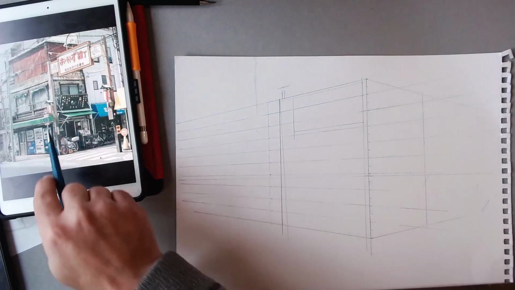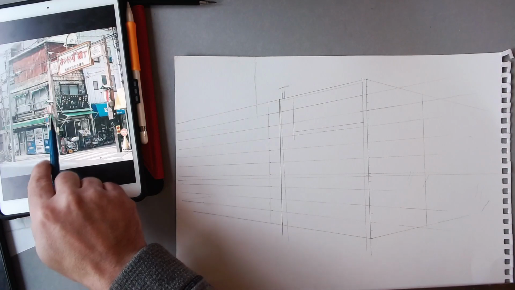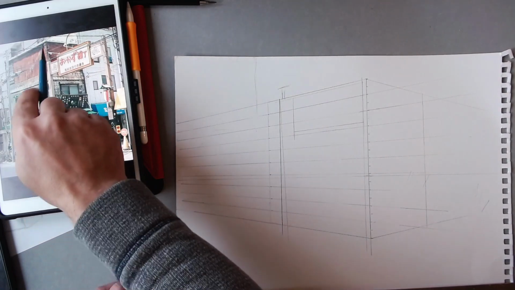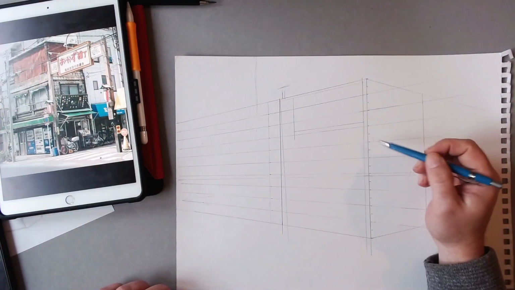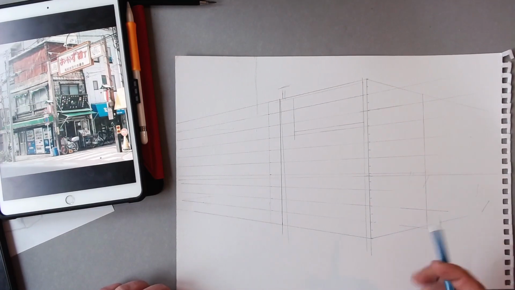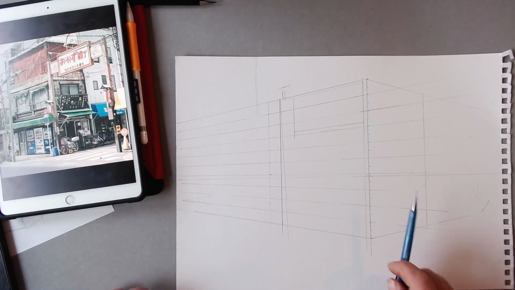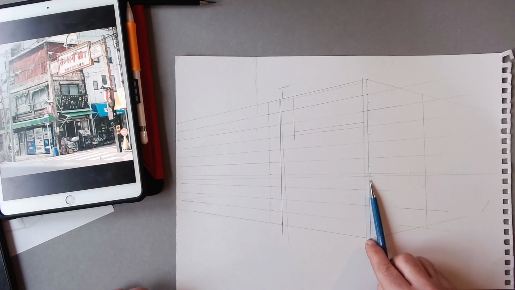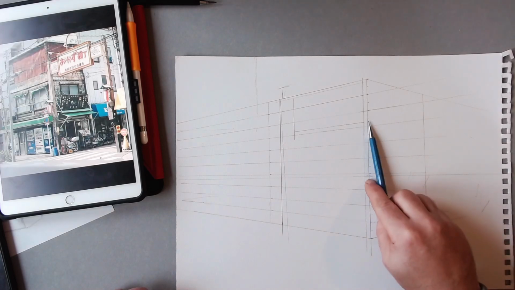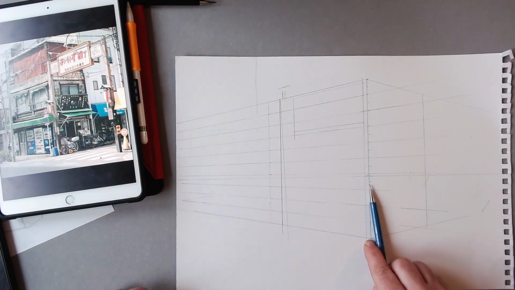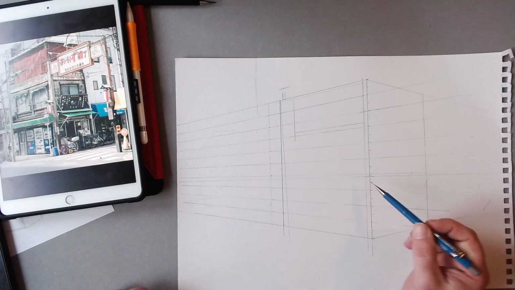It's about a third actually. So the top of this canopy here to the top of these windows to then up to here is about a third. So I can just come up a third here. One, two. It's not quite a third. I'd say my third's about here.